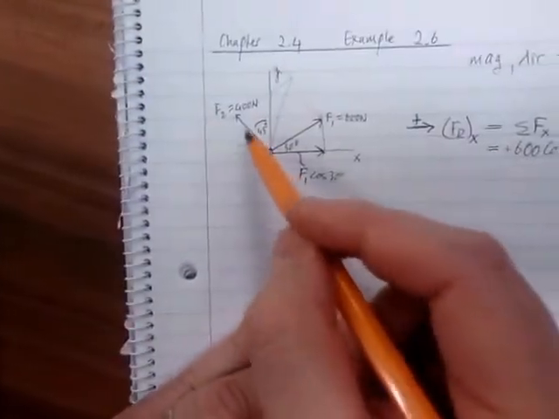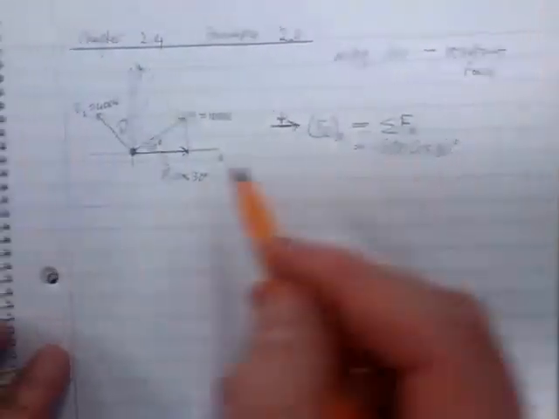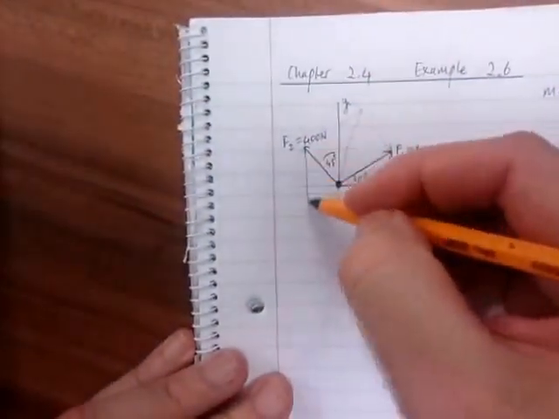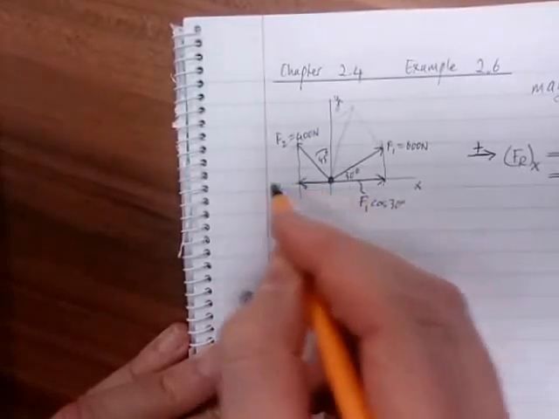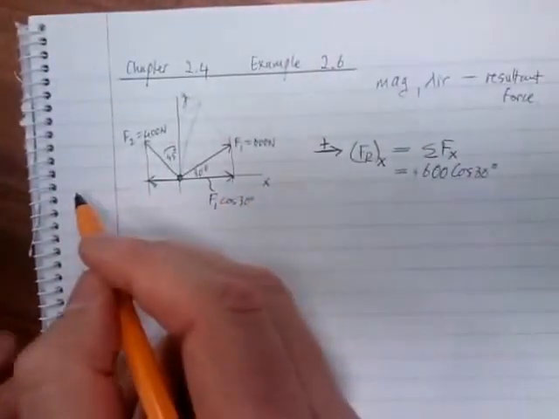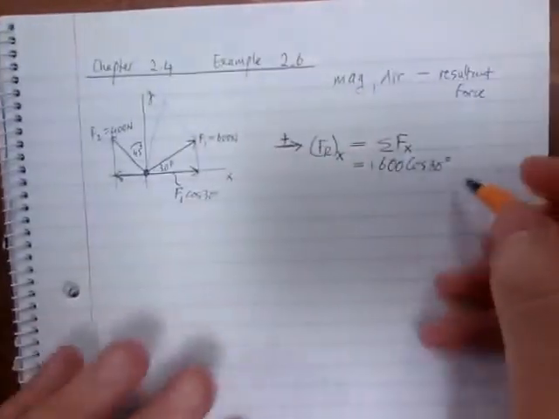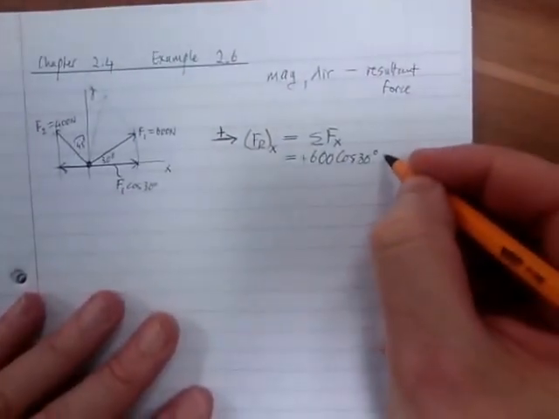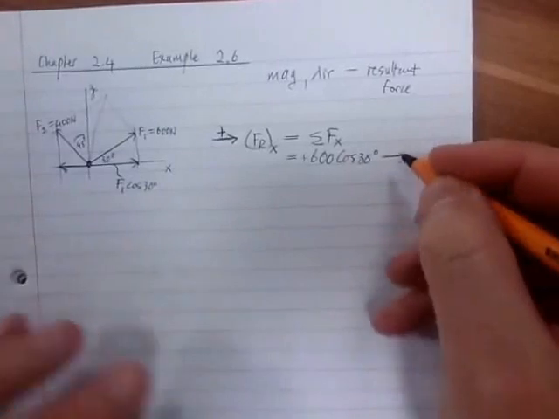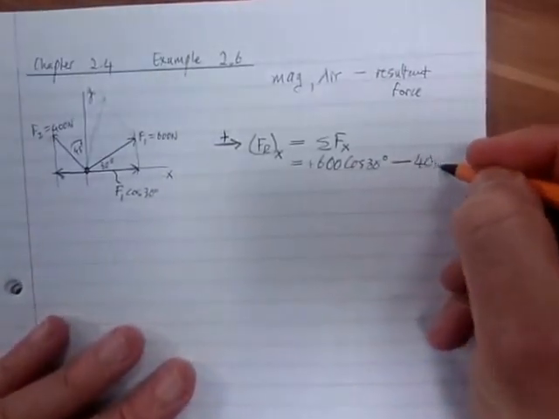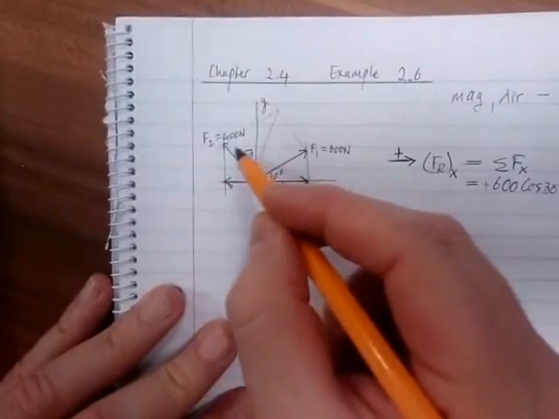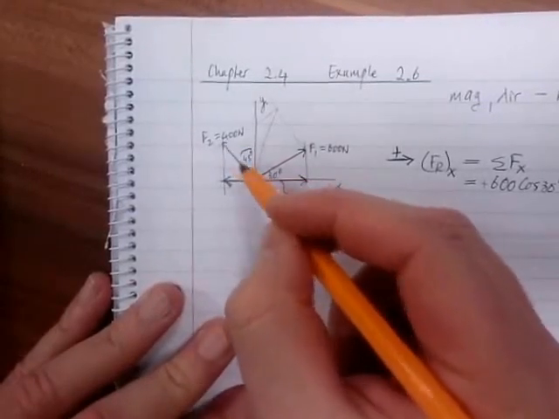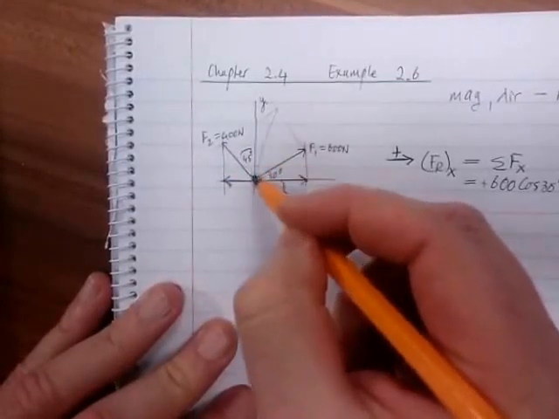Now what about this one? Well, if we look at the component, it is going to the left-hand side, the opposite side of what we chose to be positive. So we need to say minus 400, and that's 45 degrees, and you can see the angle is between that force vector and the vertical.